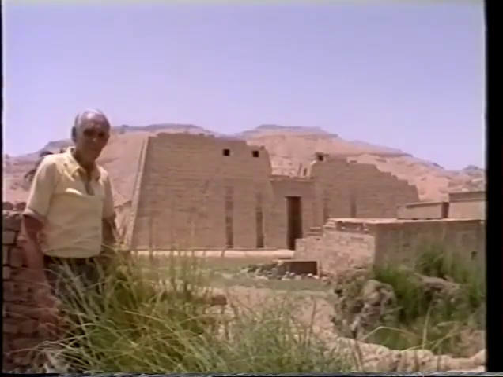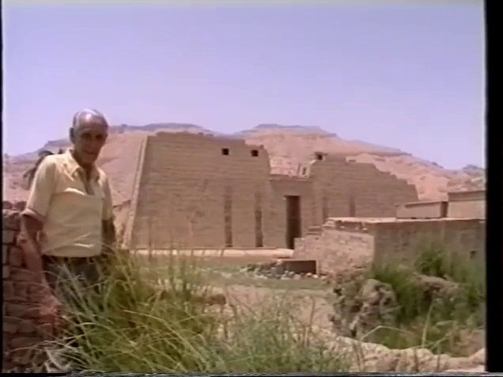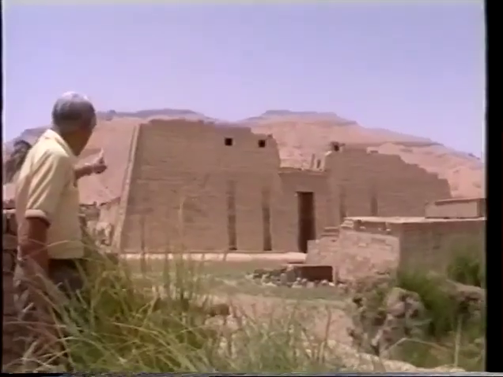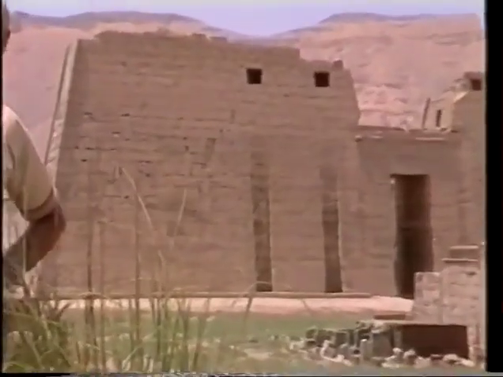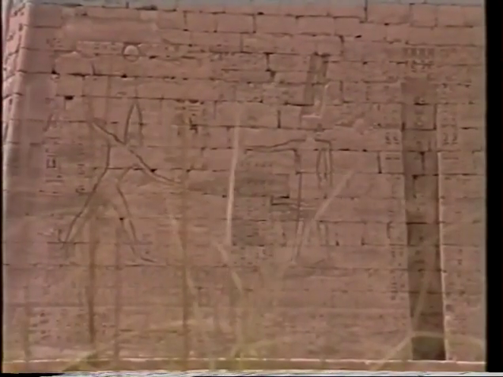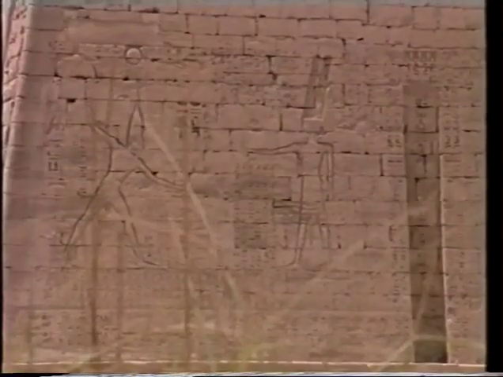We are at Medinet Habu, a temple of Ramesses III. And in this relief that you see here on the wall, Ramesses has his club lifted and he's about to bash somebody's brains out. And he is depicting here his battle with what are referred to as the peoples of the sea. Now, this battle is supposed to have occurred around 1200 BC.